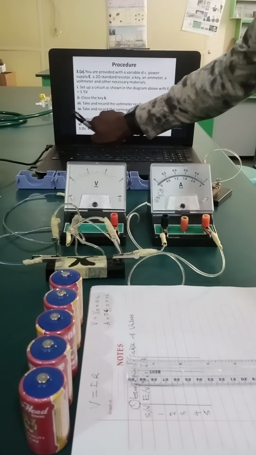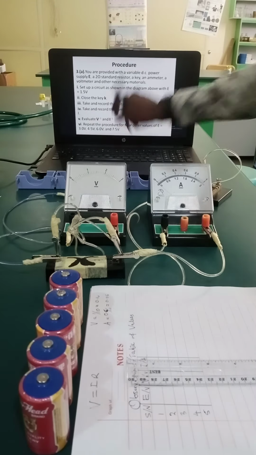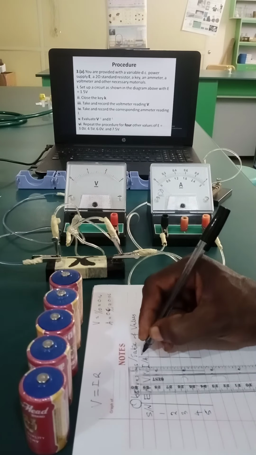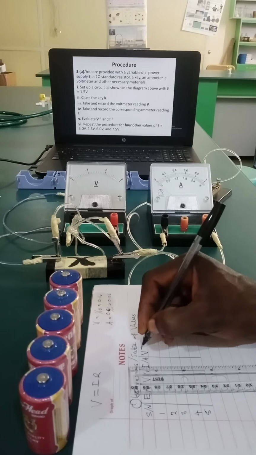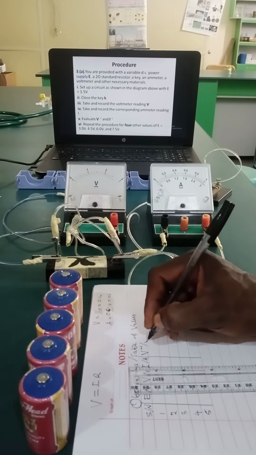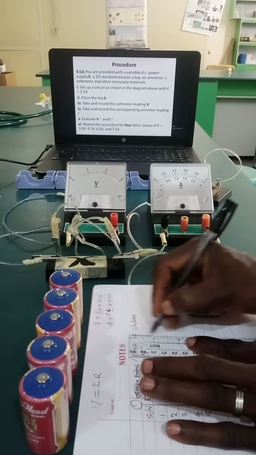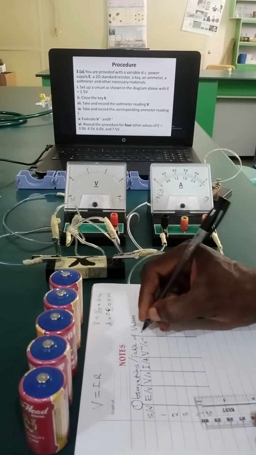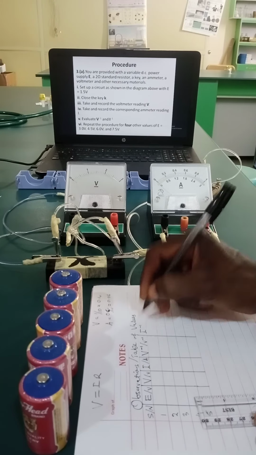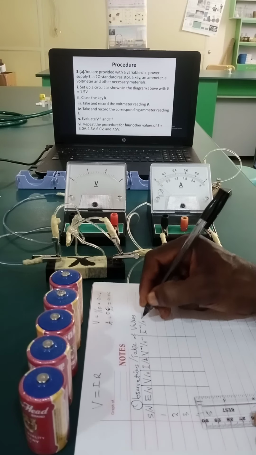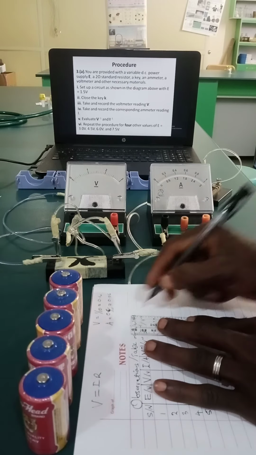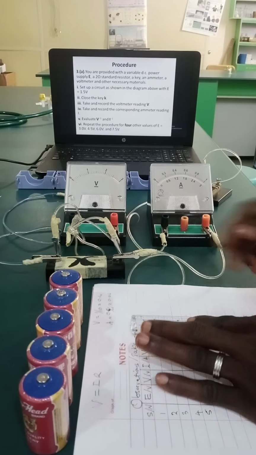They ask us to evaluate V inverse and I inverse, meaning your table of values is going to have V raised to -1 / volts raised to -1. That is the units. You draw a straight line here, and also your I raised to -1 / ampere raised to -1. So this is your table of values.